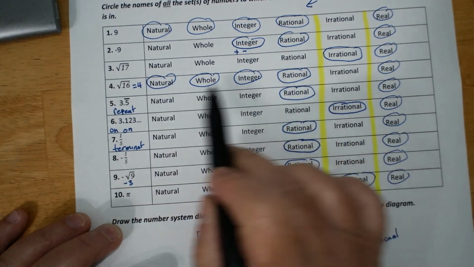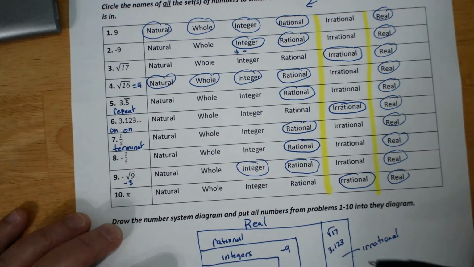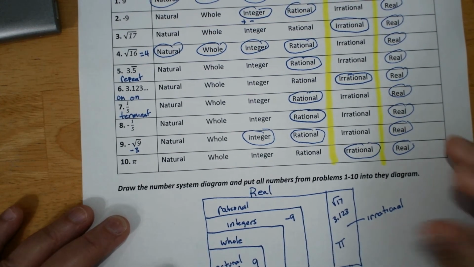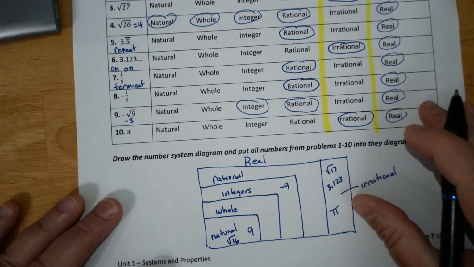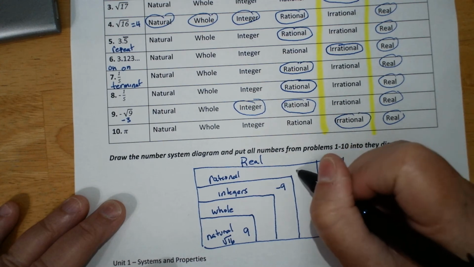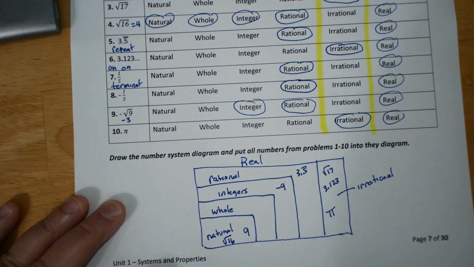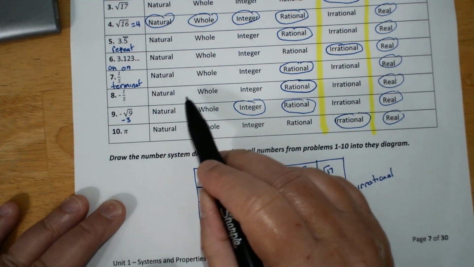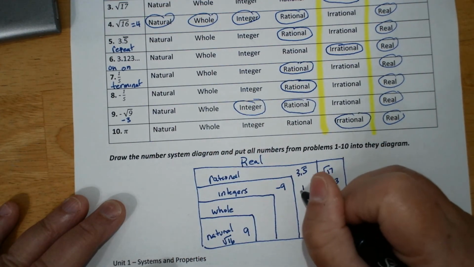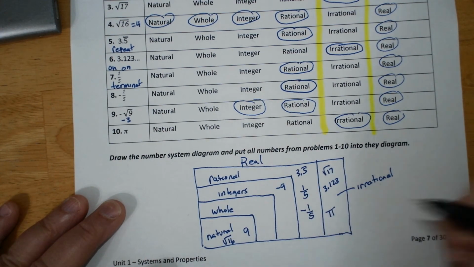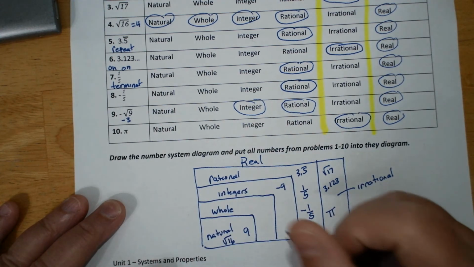We already did square root of 17 as irrational. 4 is a natural, or square root of 16, and we leave it in the format that we want it. Oh, sorry, square root of 16 there. 3.5 is a rational, so 3.5 comes here. 3.123 we already put as irrational. 1/5 is a fraction, so it's a rational. -1/5, fraction, rational. Negative square root of 9 is an integer.